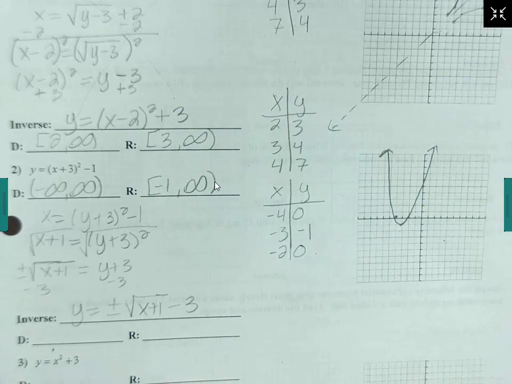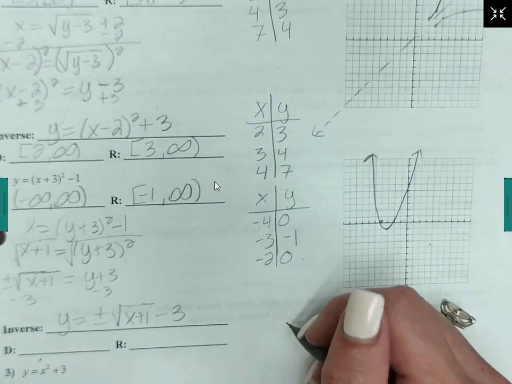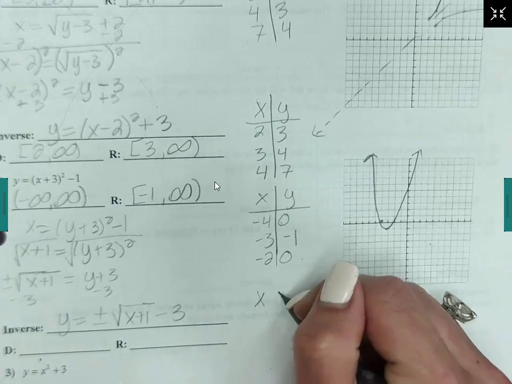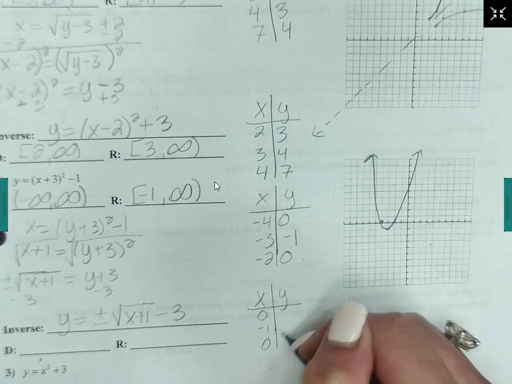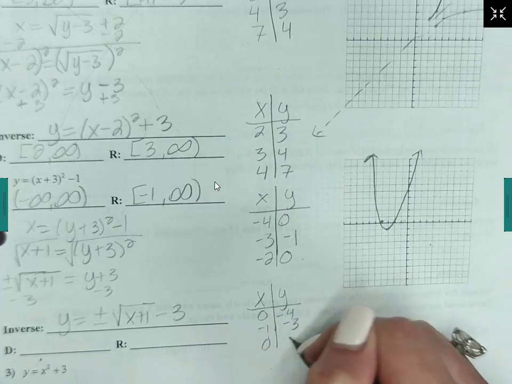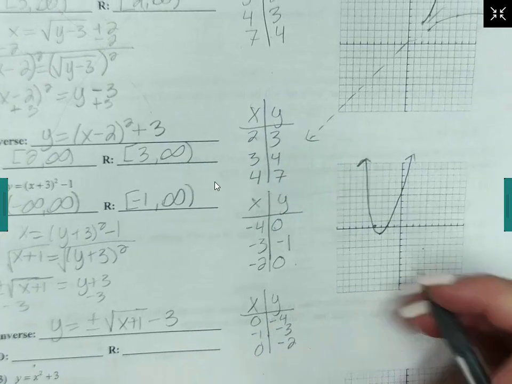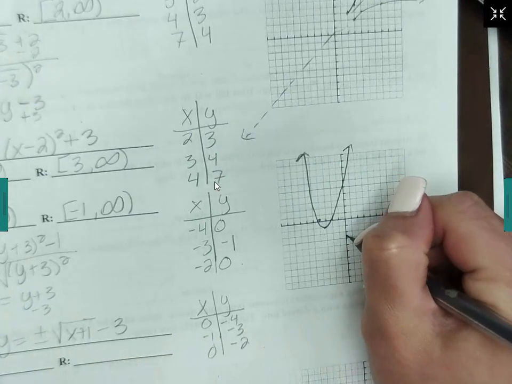Okay, to graph this, we just need to flip our x and y coordinates. And I'm going to graph these. So 0, -1, 2, 3, 4.